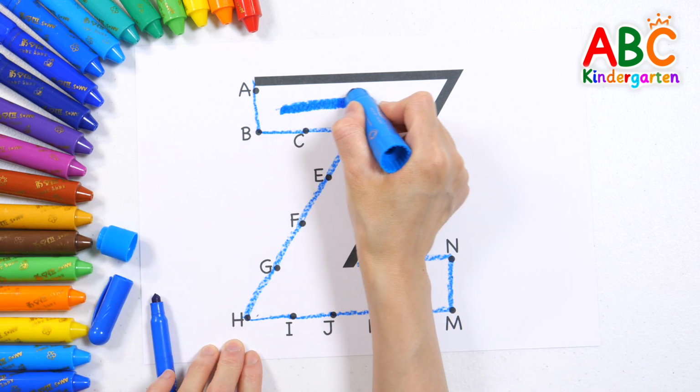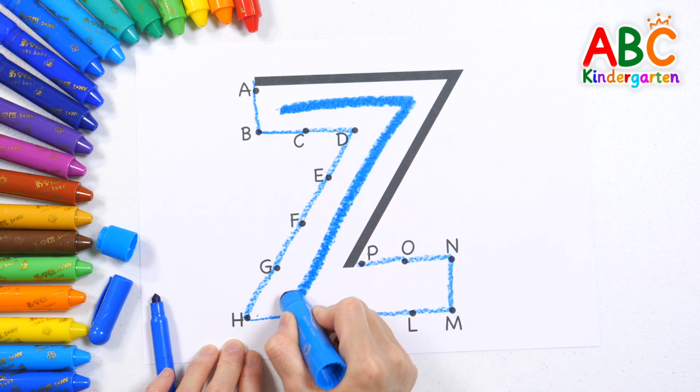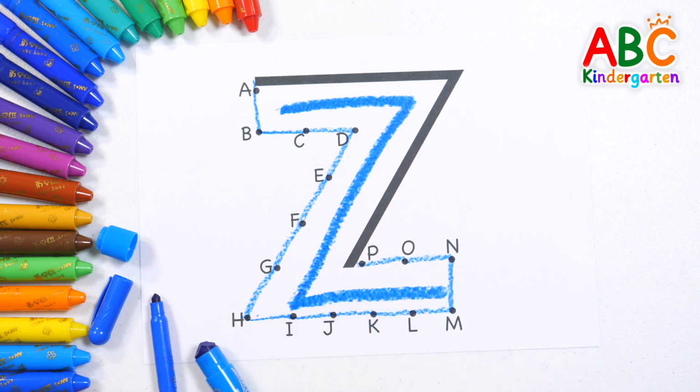J is for jungle, wild and free. K is for key, to open the way. Good job!